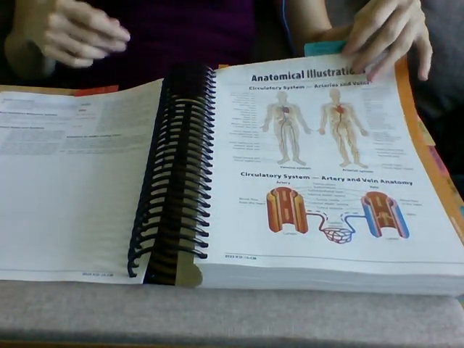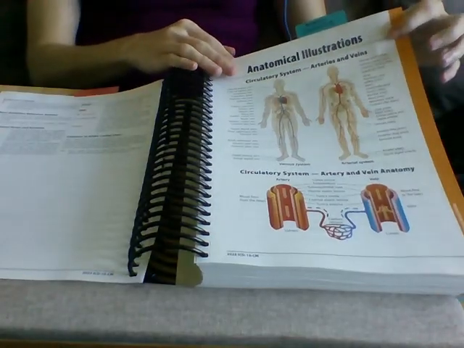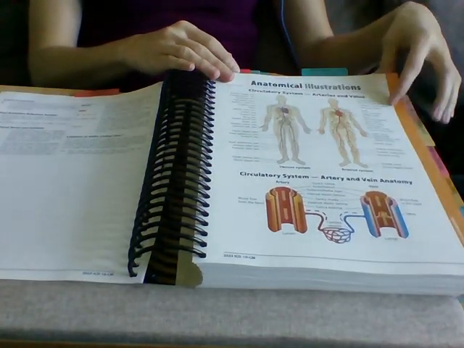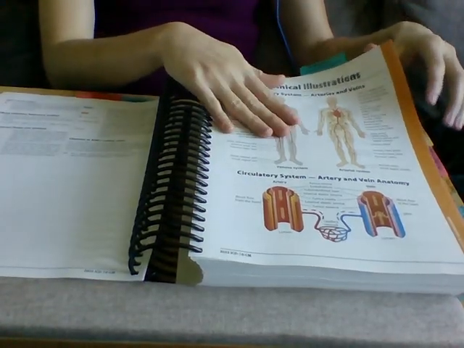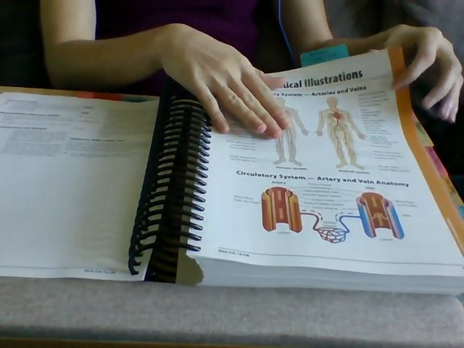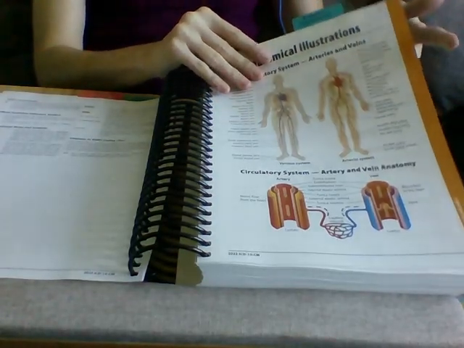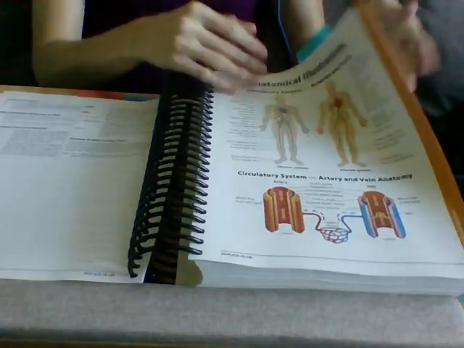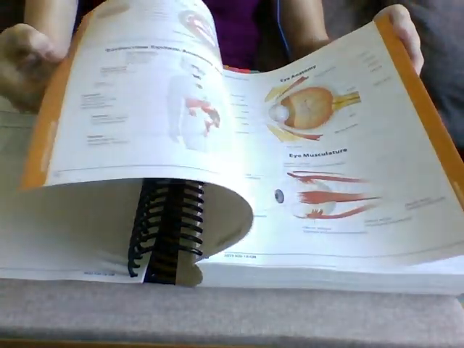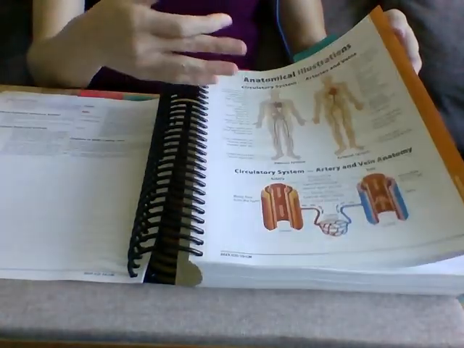Next, we have our anatomical illustrations. I highly suggest marking this. It starts on page 5, the ICD-10 2025. Highly suggest marking this and making lots of notes about the different systems, unless you are very familiar with all of the systems.